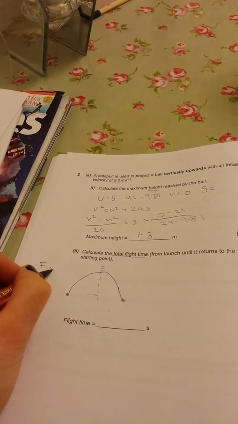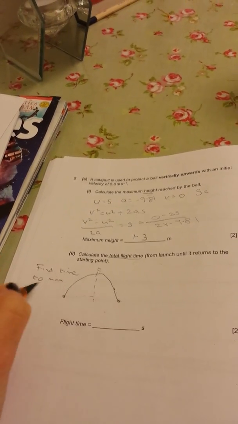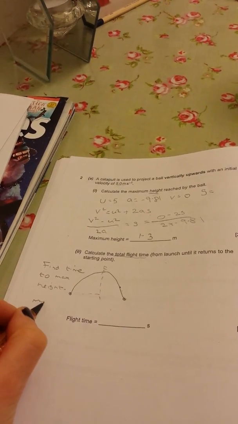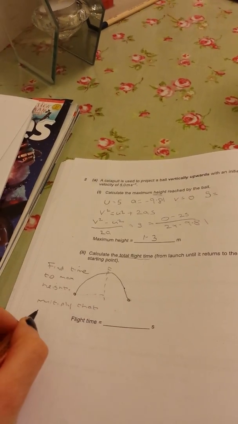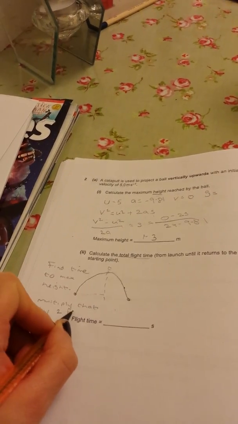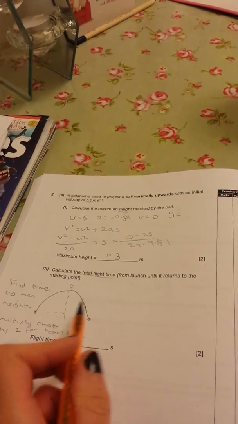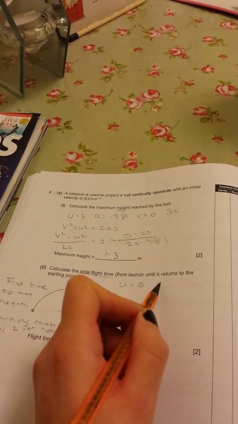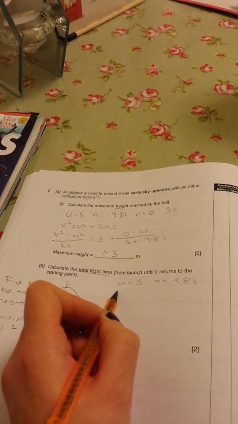So, find time. Let's see here what we know. We know u is 5, a is minus 9.81, v is 0.